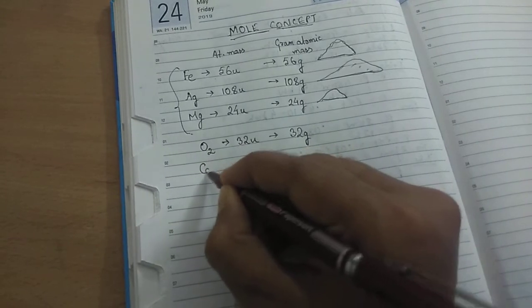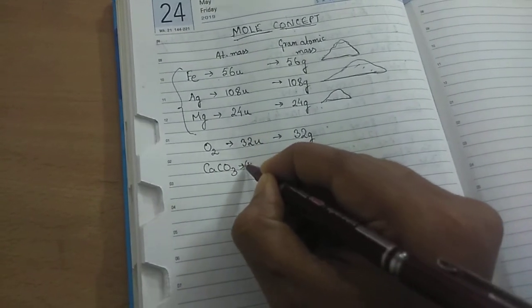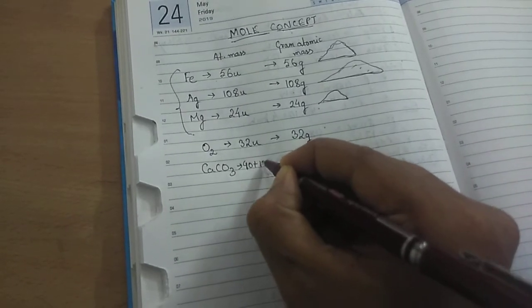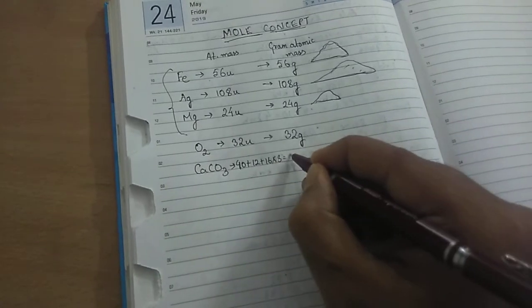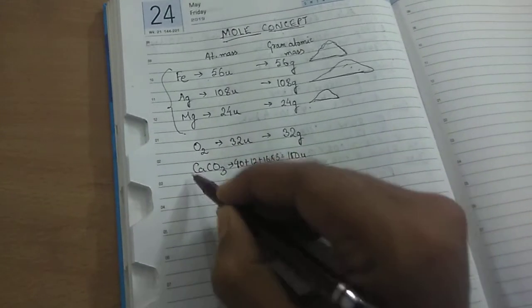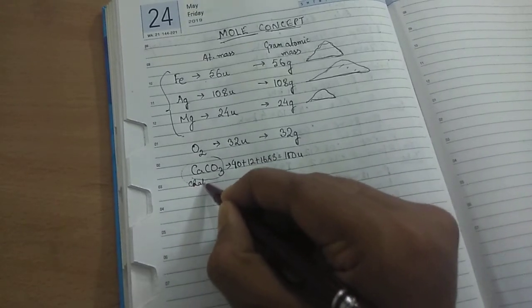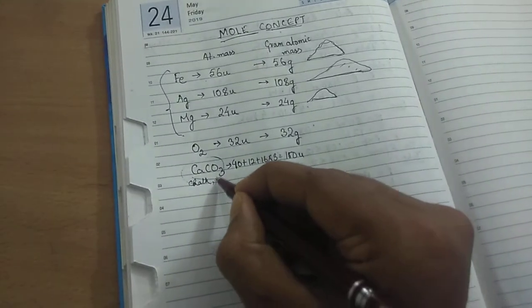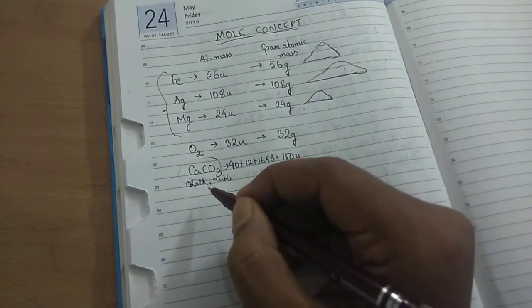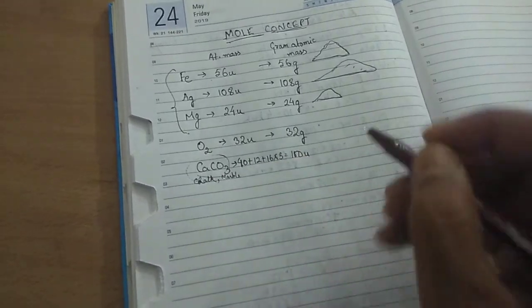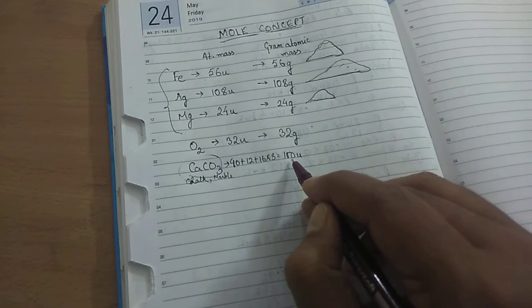Suppose we take calcium carbonate. Calcium carbonate is 40 for calcium plus 12 for carbon plus 16 into 3. If you do it, you'll get 100 U. One molecule of calcium carbonate is commonly called chalk, the chalk which we use to write on the board, or marble, the marble on the floor, or limestone. All these are different names for calcium carbonate. So the mass of one molecule of calcium carbonate is 100 U.